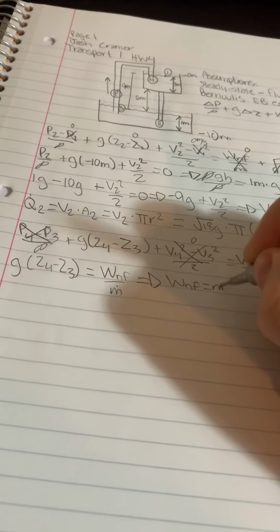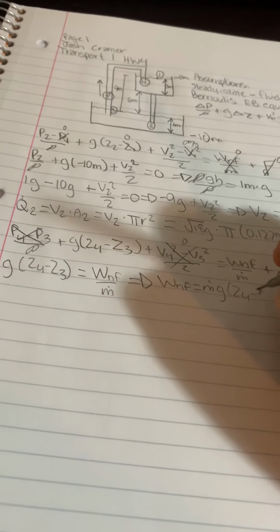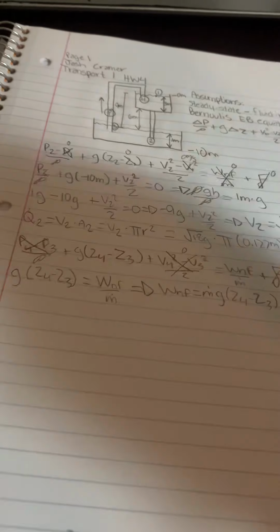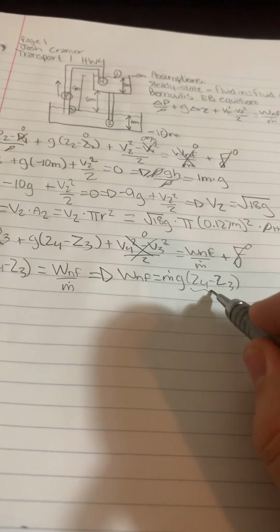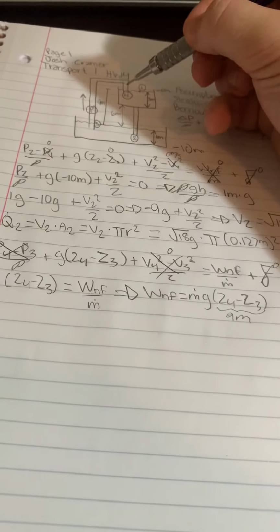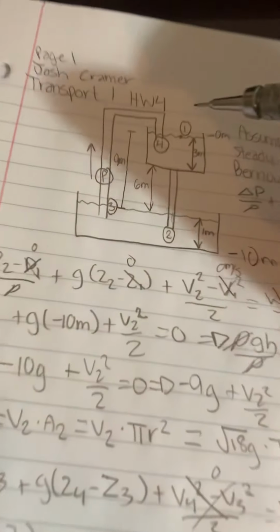We have our mass flow times gravity times Z4 minus Z3, because we are going to solve for our work. And this value is equal to 9 meters because of this measurement that we already have from our diagram. It's 9 meters.